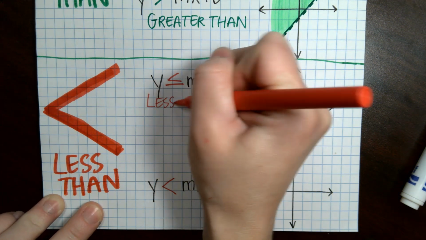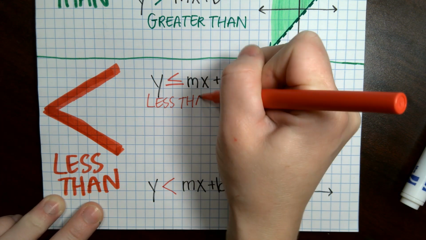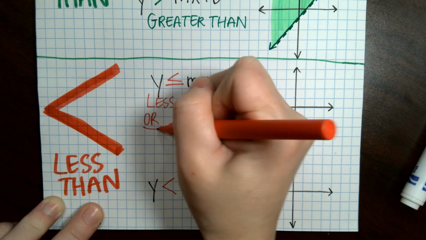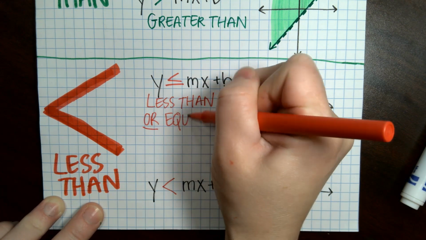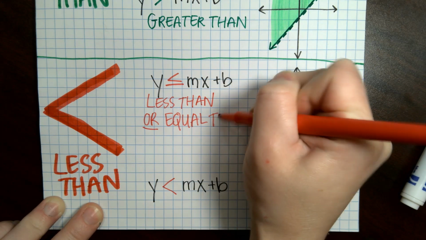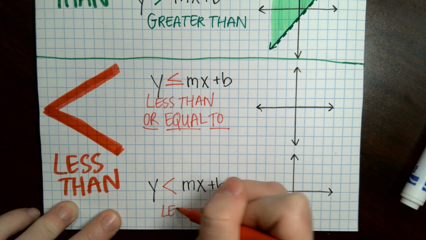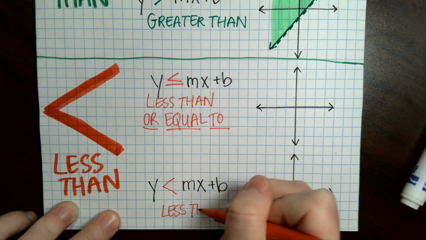And I'll go ahead and label that before we draw our line. Less than or equal to. And the second one is just less than.